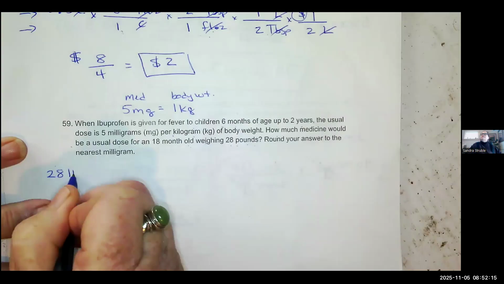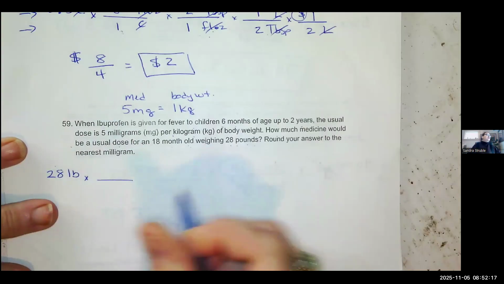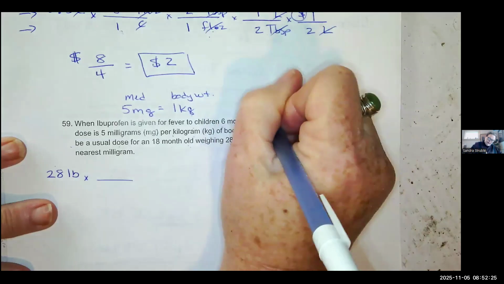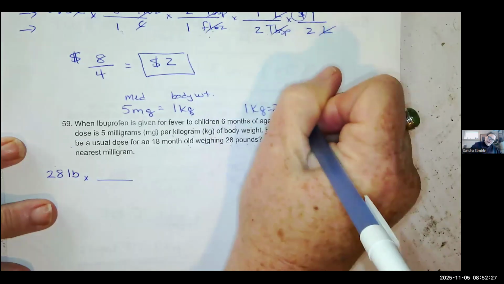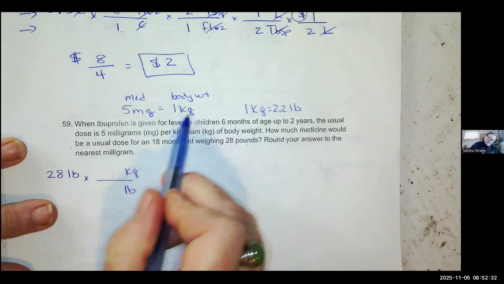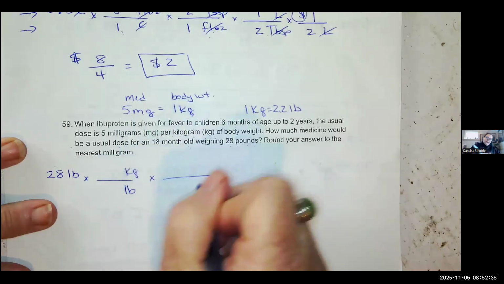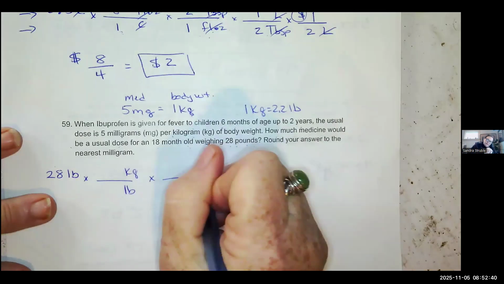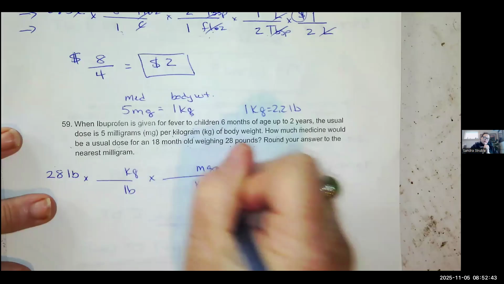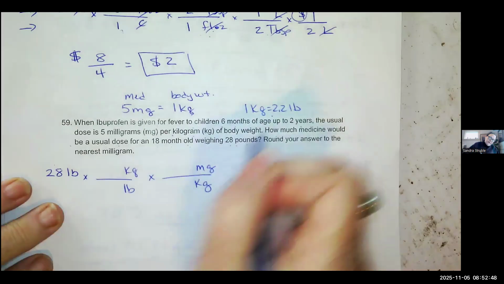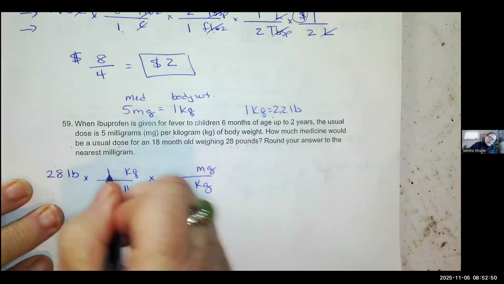Okay, I can get from pounds to kilograms. That was in my conversion: 1 kilogram is 2.2 pounds. So I can get from pounds to kilograms. And then I can get from kilograms to milligrams. But I can't, oh yeah, I can. I can go directly there. Kilograms to milligrams. Is that all I need to do? And round your answer to the nearest milligram. Okay, fantastic. So yeah, 2.2 pounds to 1 kilogram, and then 5 milligrams per kilogram.